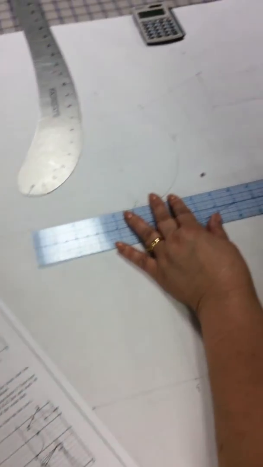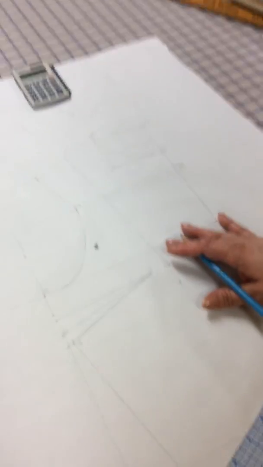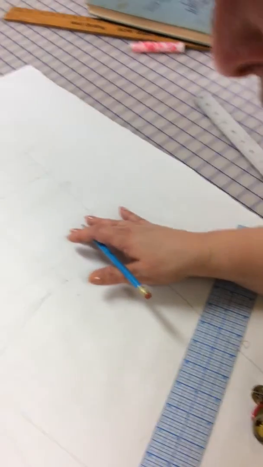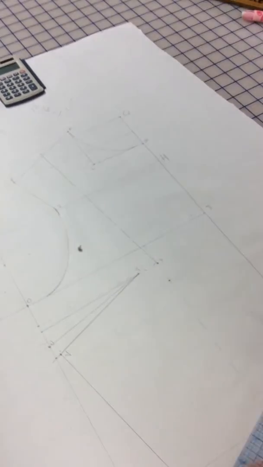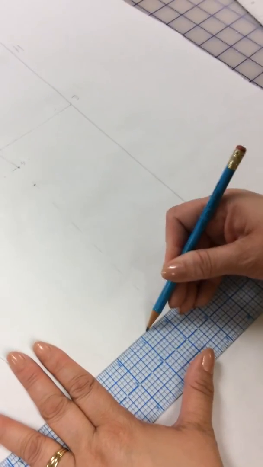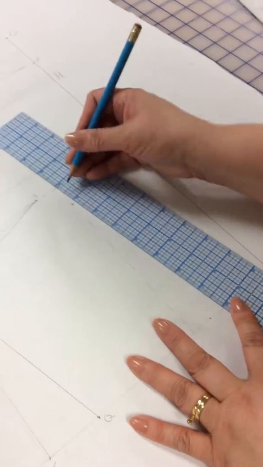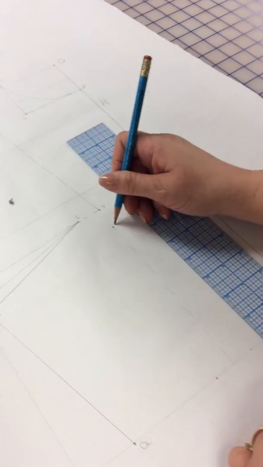Okay, waist dart. The center line for the waist dart has already been determined. On this line, measure down 1 inch from the bust point S toward the BD line and mark W for the point of the waist dart. What's my bust dart? Isn't it 1 inch? Yeah, 1 inch from bust point S.